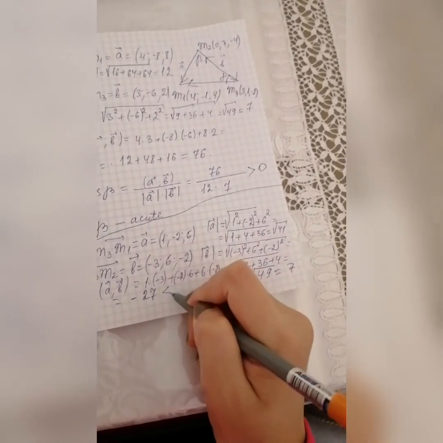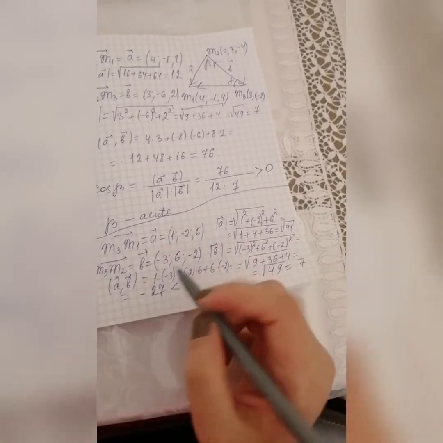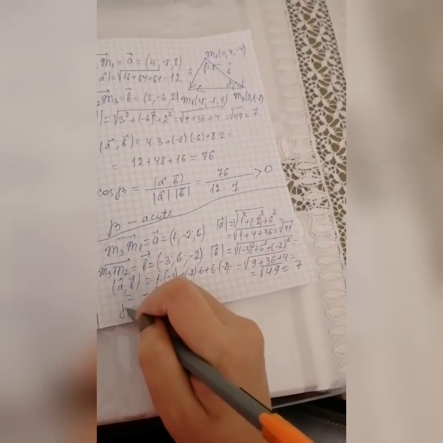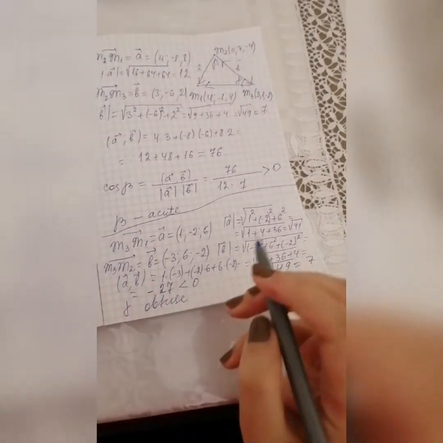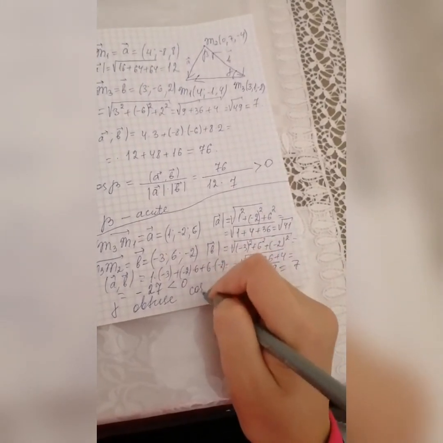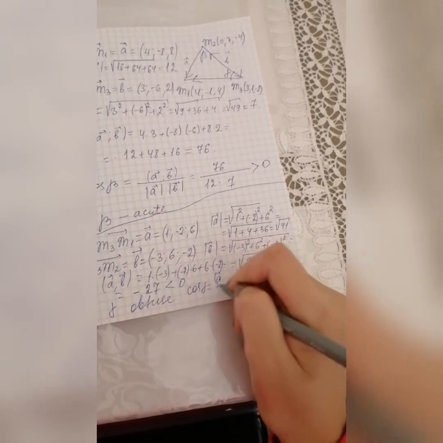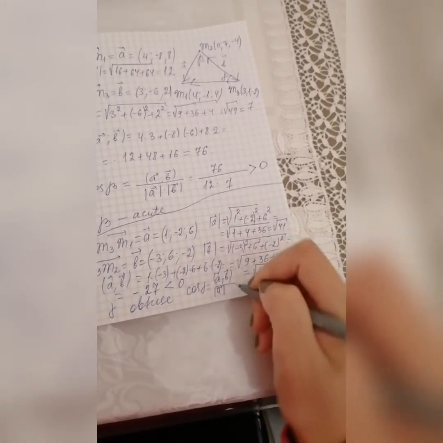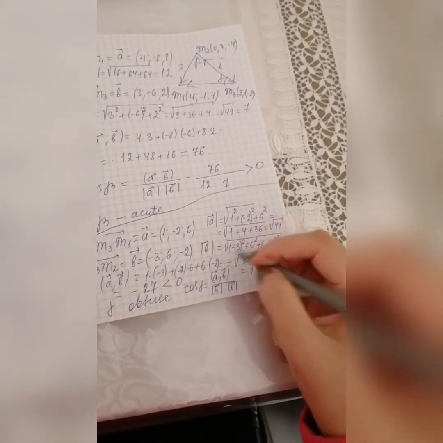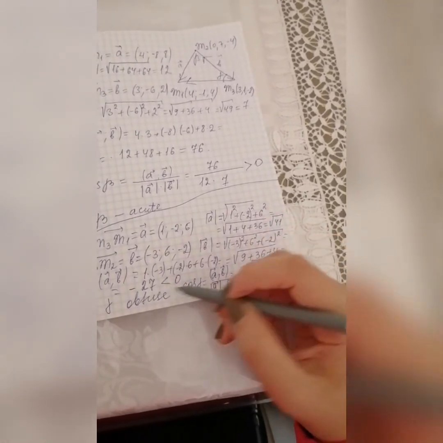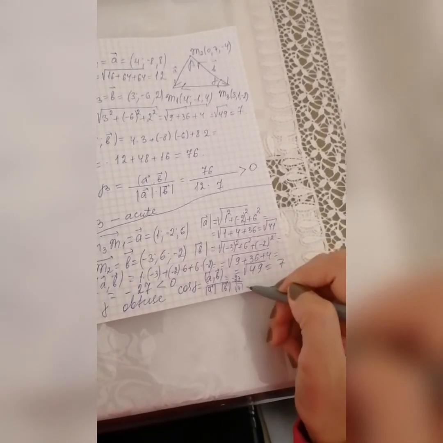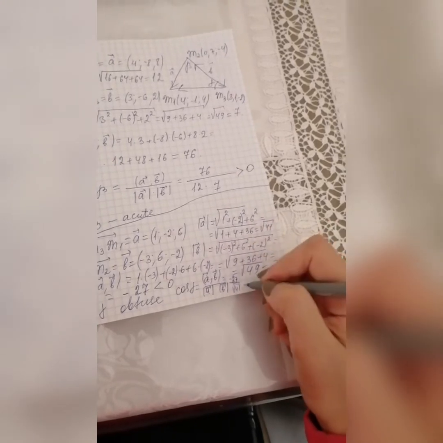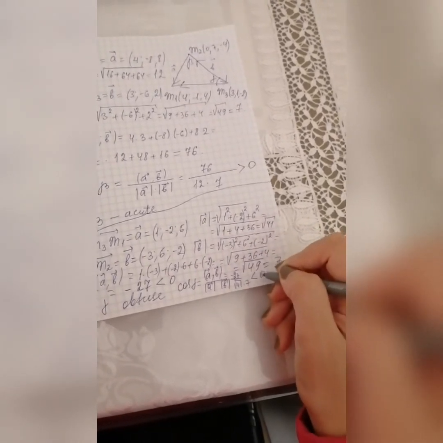This number is negative. This means that the gamma angle is an obtuse angle, because cosine gamma is equal to the scalar product of the vectors A and B over the module of vector A times the module of vector B. The scalar product is negative 27, the module of vector A is a positive number, the square root of 41, and the module of vector B is 7, so cosine gamma is a negative number.